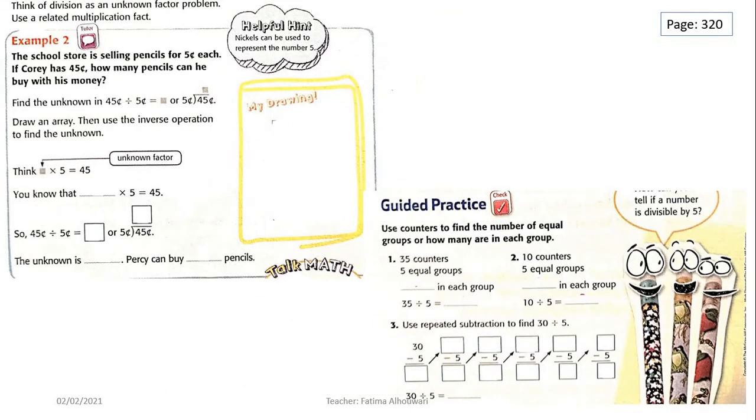Let's solve example number 2, page number 320. Through this example, we are going to learn how we can think of division as an unknown factor problem, or by using a related multiplication fact. The school store is selling pencils for 5 cents each. If Corey has 45 cents, how many pencils can he buy with his money?